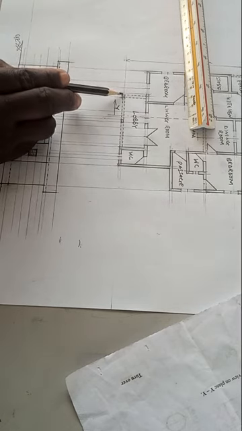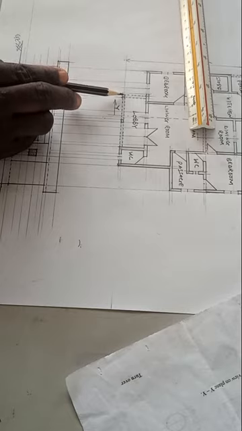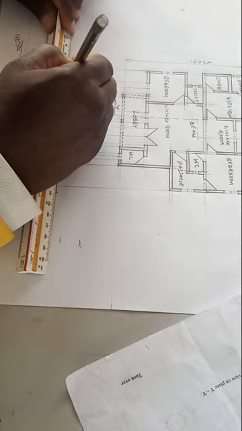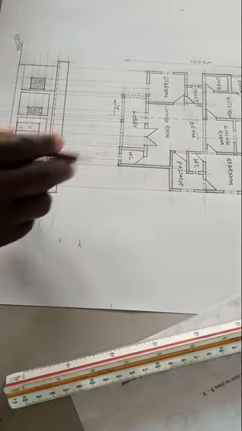But take note, there's something that we have not noted. This edge here will also have its own parapet wall. And the parapet wall is 600. I almost left that one. 600. This is 600. So that means the same thing to this one here. This edge here will also have its own parapet wall.